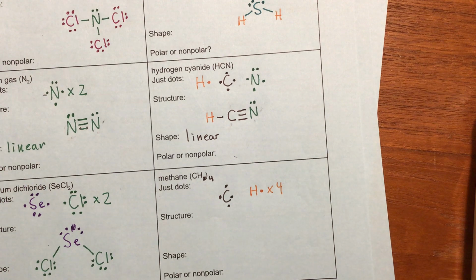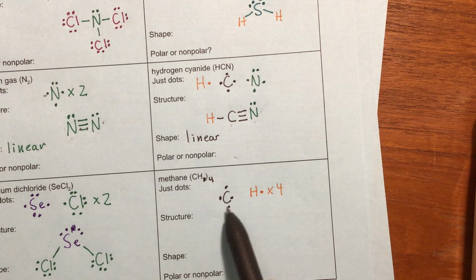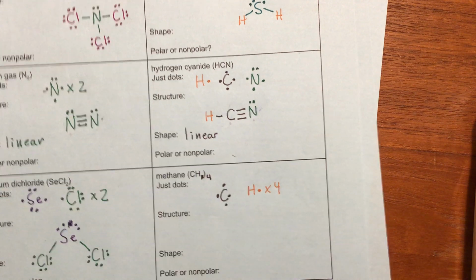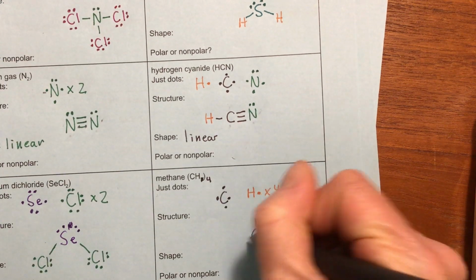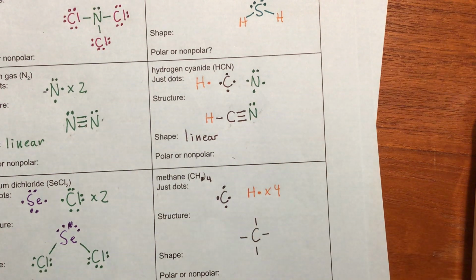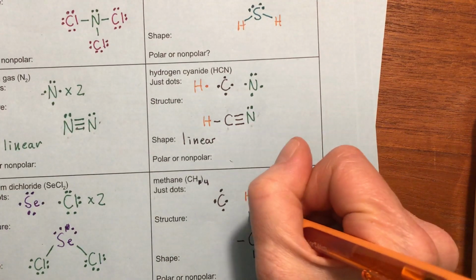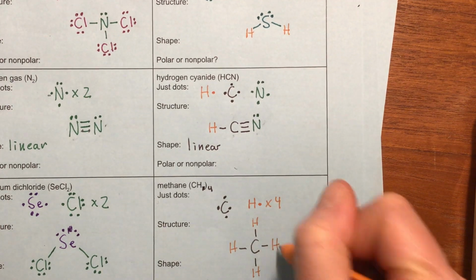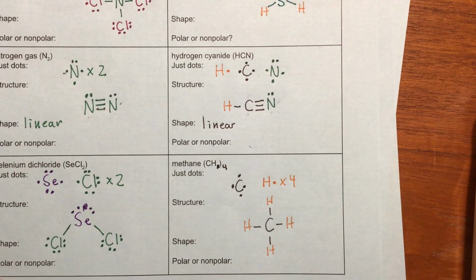Okay, so whenever I have a structure with a carbon, it's going to go in the center, but especially when I have a single carbon with 4 other single bonding atoms, I make the plus sign, right? Just like this. I put the atoms on the ends of the plus, like this, and I end up with a beautiful molecule, and we'll be learning about shape, but that will be a tetrahedron and also nonpolar.